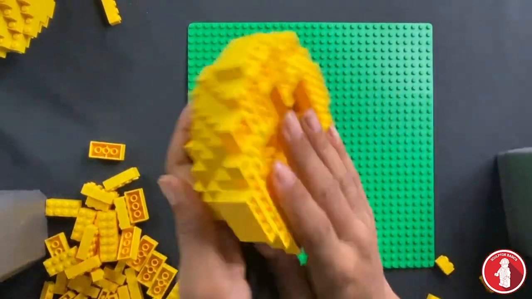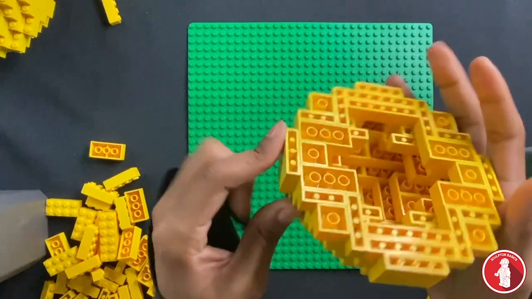Okay, so we have half of our sphere. We're going to begin creating the other half.